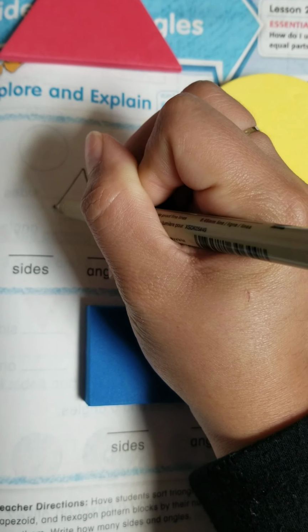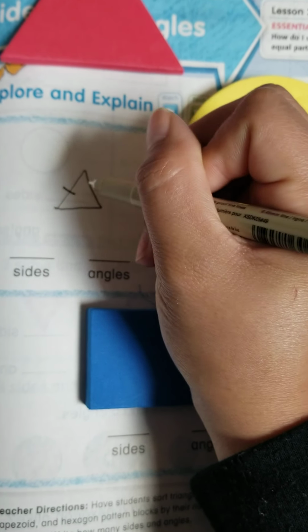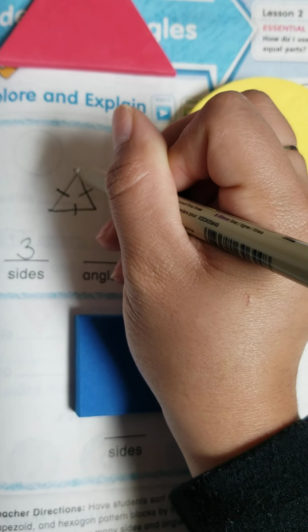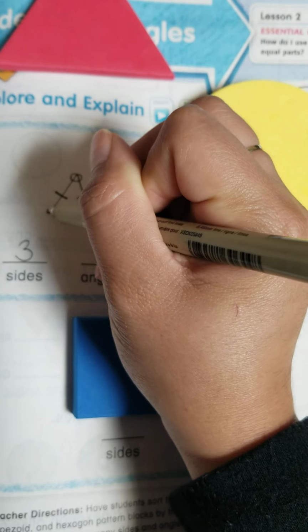We have a triangle. We can count the sides, 1, 2, 3. We can count the angles, 1, 2, 3.